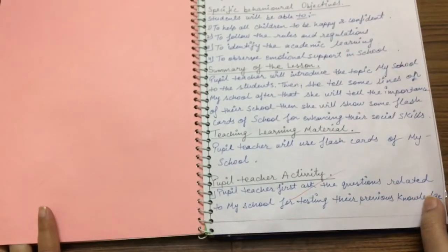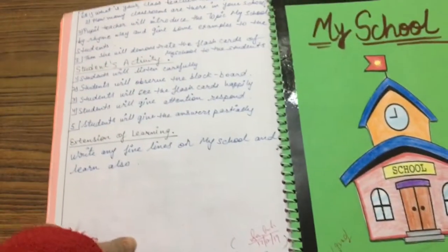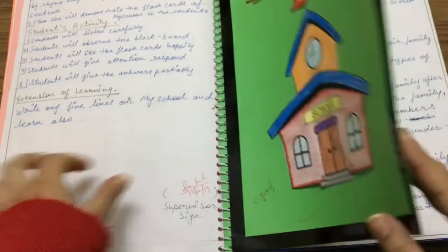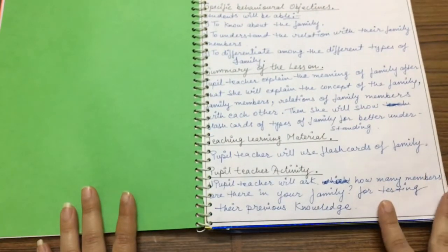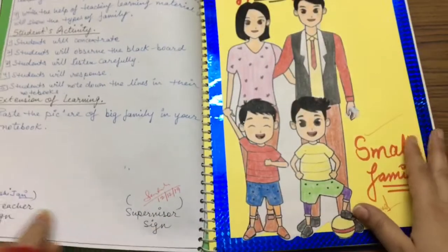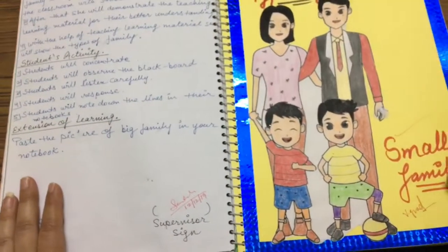My school, miniature. Types of family, miniatures.